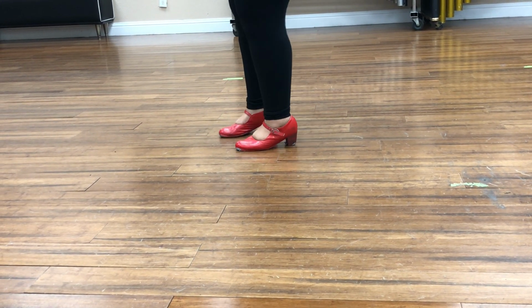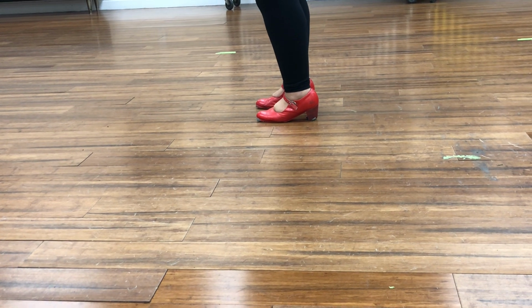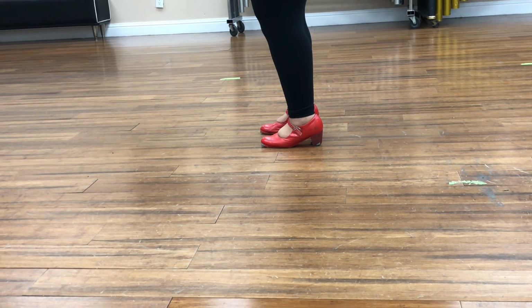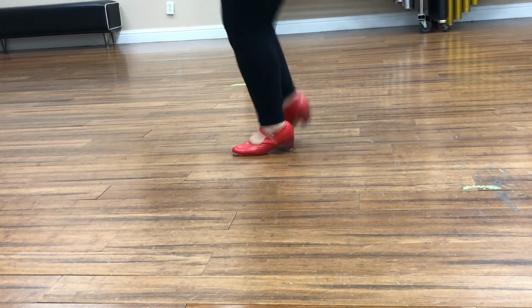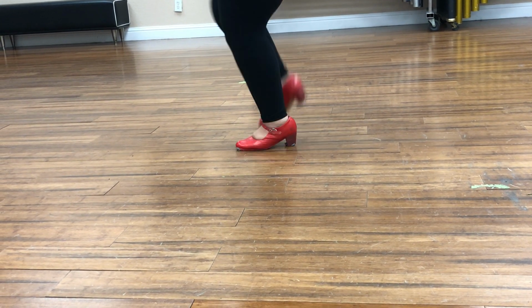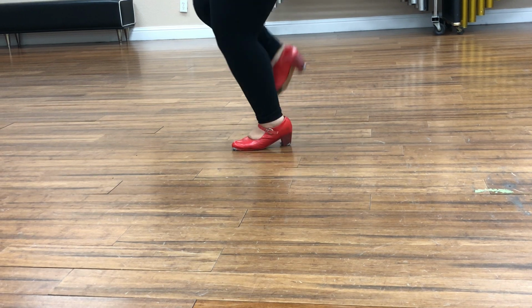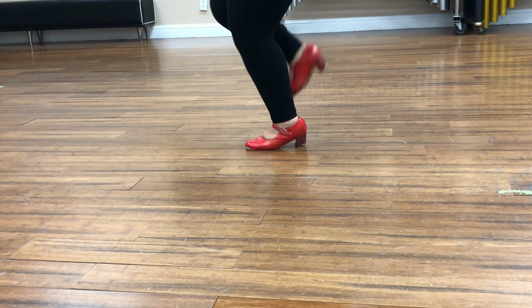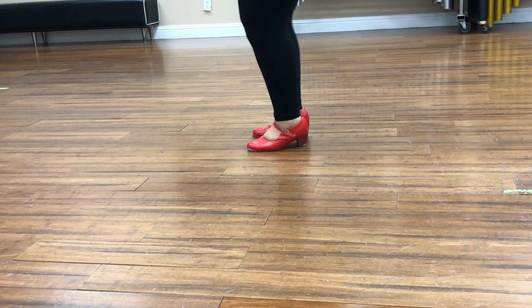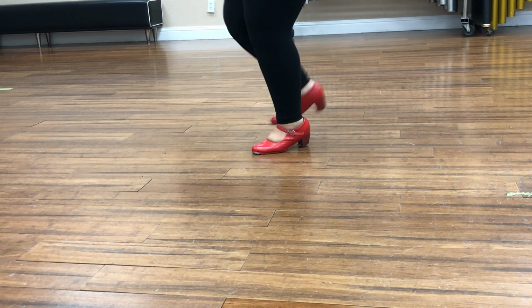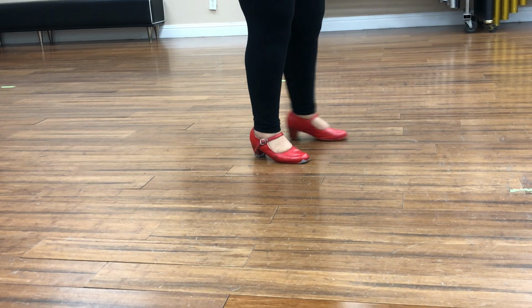Let me do that to the side. I'll do it this way, and then I'll turn around and do the other side. Notice it's all flat. There's no heel, no toe, all flat. Pop that foot, pop, pop. Okay? Other side.